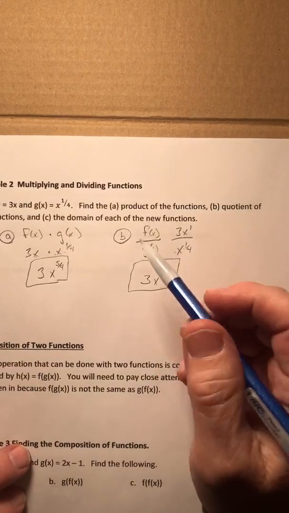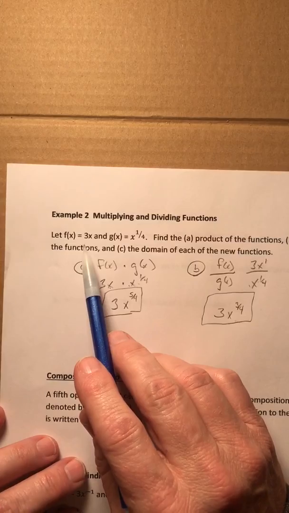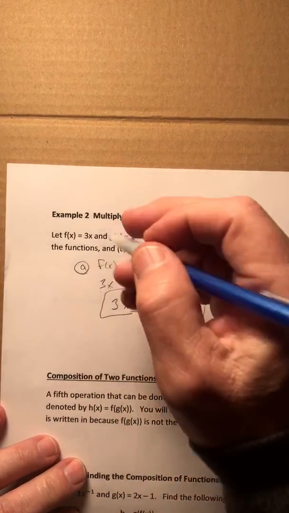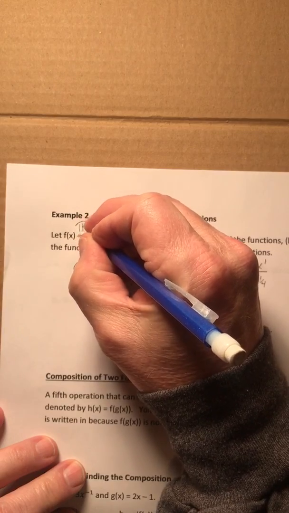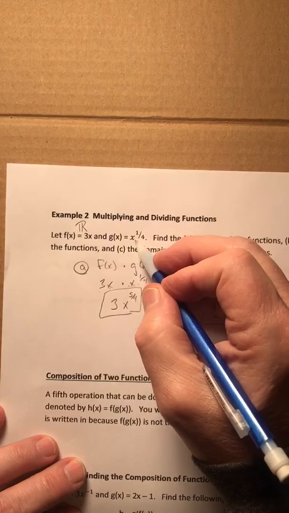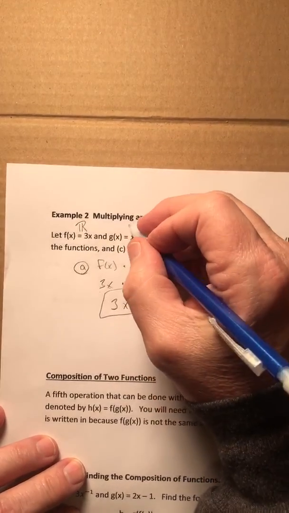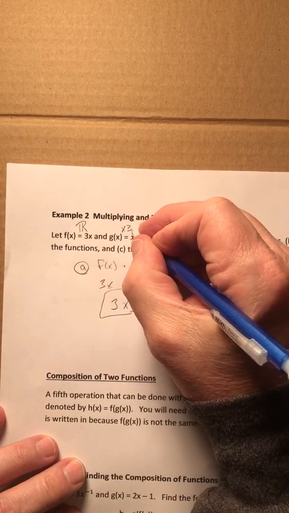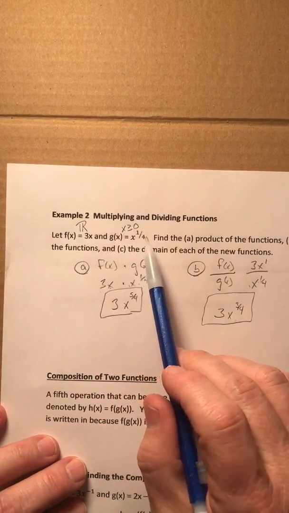All right, now let's talk about the domains. For f of x, there's no restrictions on this domain. So when you're saying no restrictions, you draw this script R. It means all real numbers. On the g of x function, there is a restriction because we got the 4th root. So it's an even root. So this one is x has to be greater than or equal to 0. All right, so again, restrictions carry over.